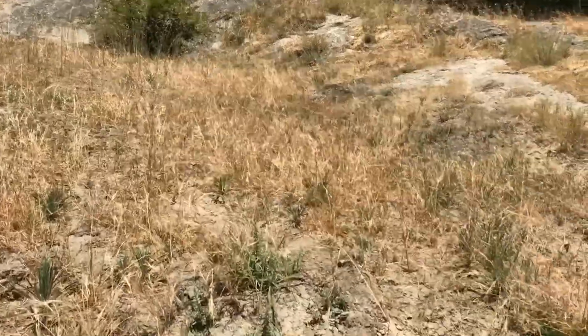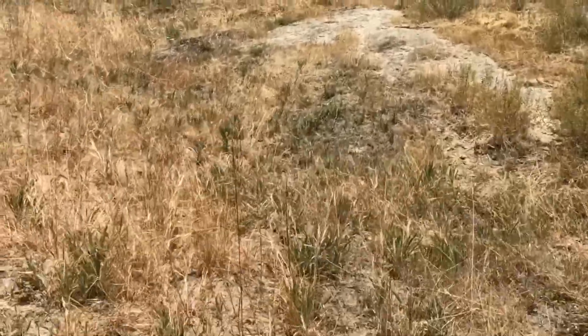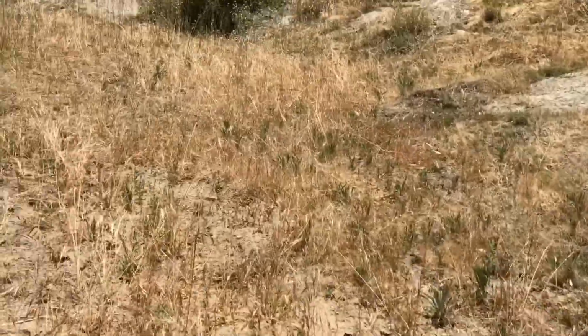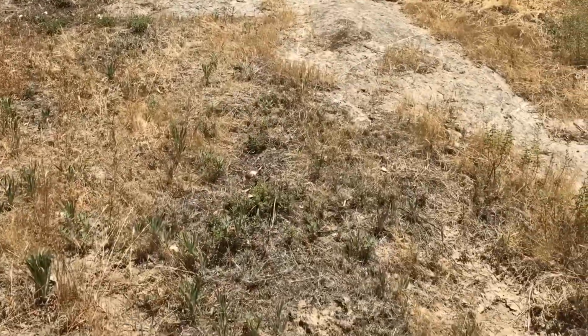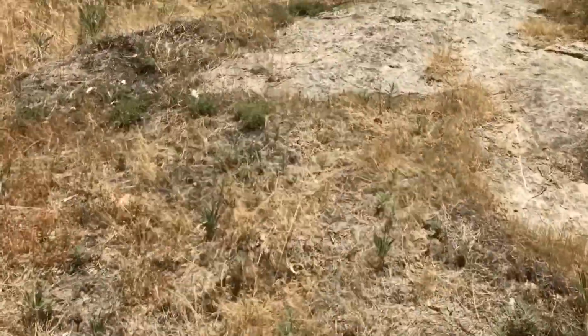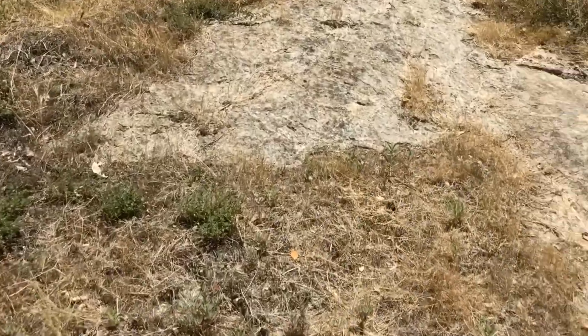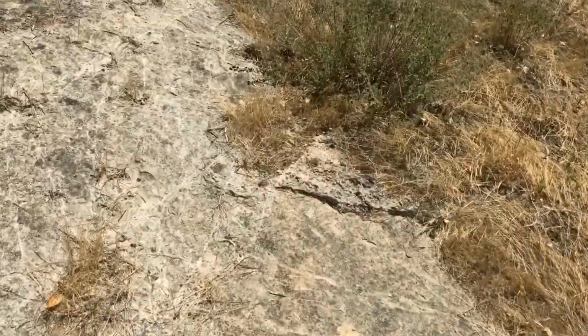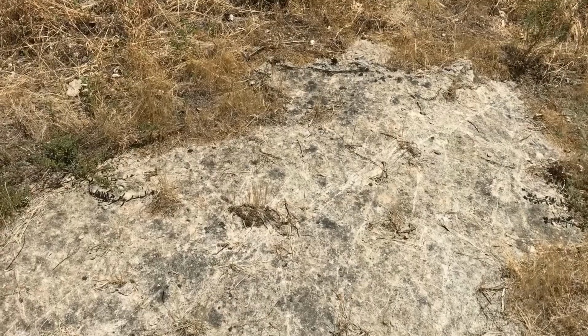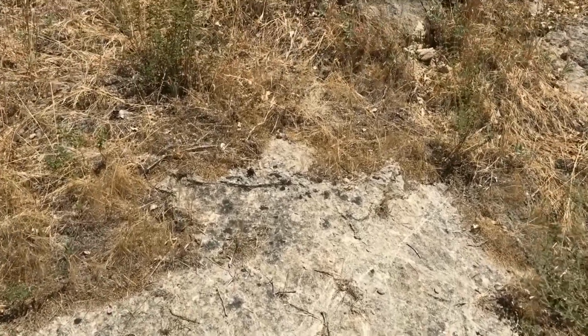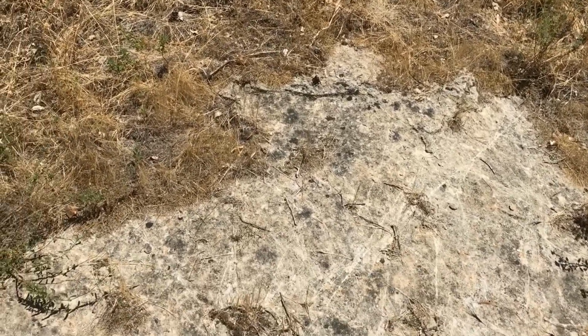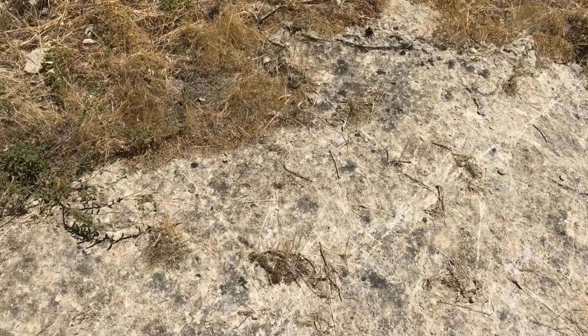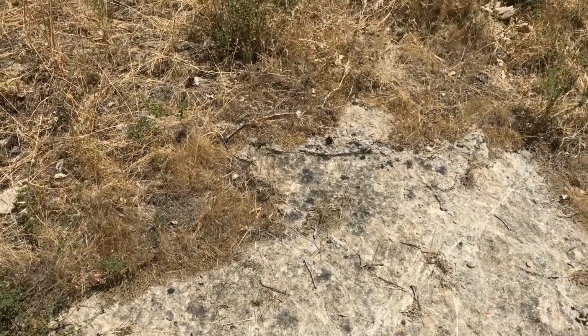So I'm going to go up here. You can see the calcite streaks through it, and I couldn't tell you why some go some ways and some go others.